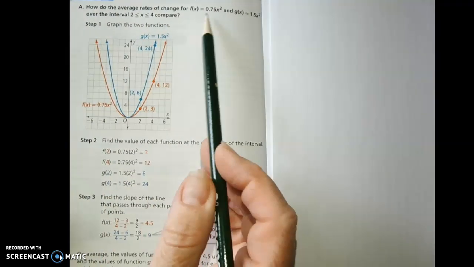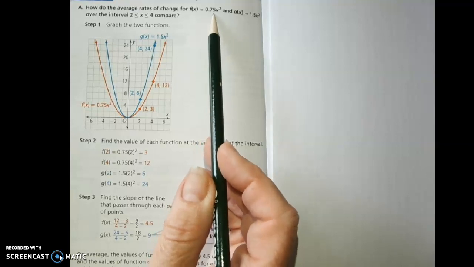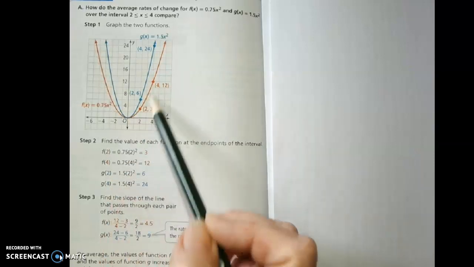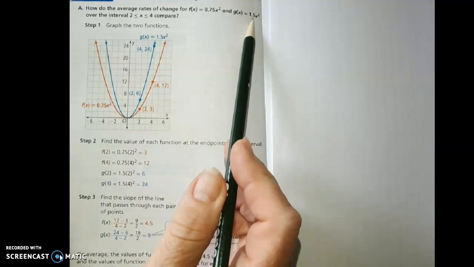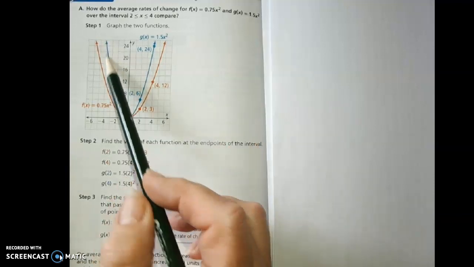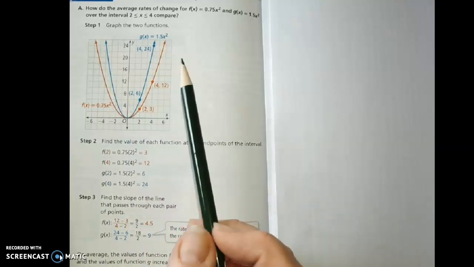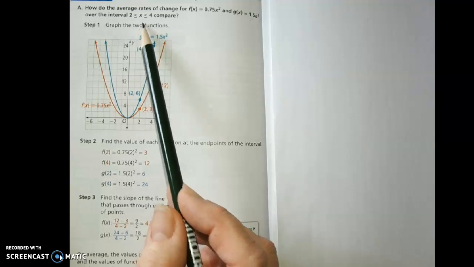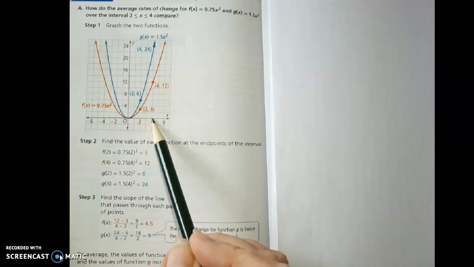The first one is f of x equals 0.75x squared. Remember, that is a fraction that is less than 1, so that's going to be the one that is wider. And then the other one is bigger than 1, it's 1.5 times x squared, and so that's going to be this one that is blue in here. And then the only thing they're asking you is, what is the rate of change between when x is 2 and when x is 4? So here is 2, and here's 4.